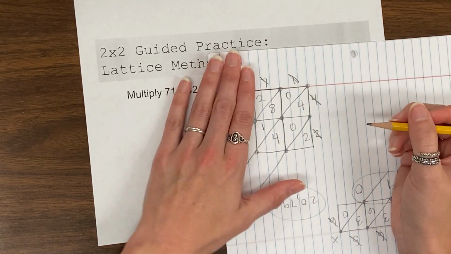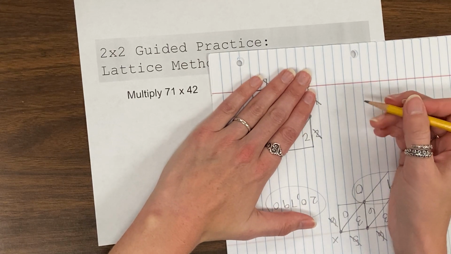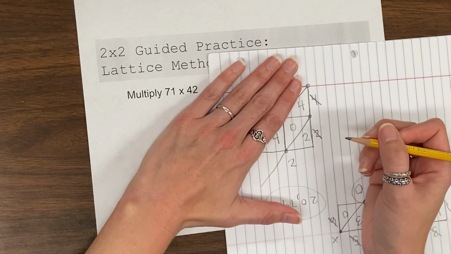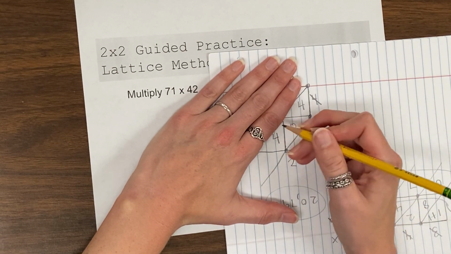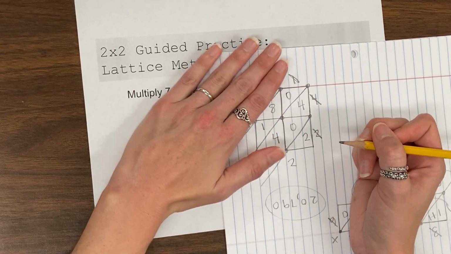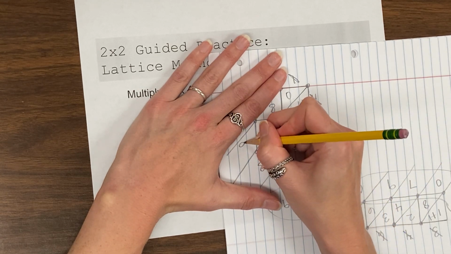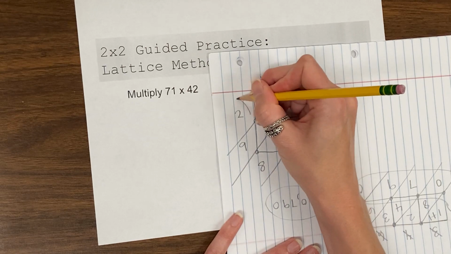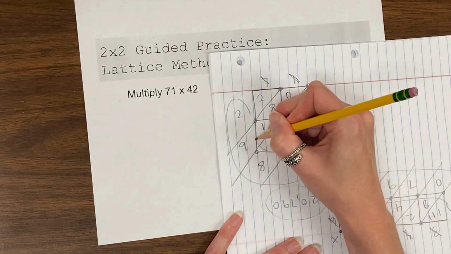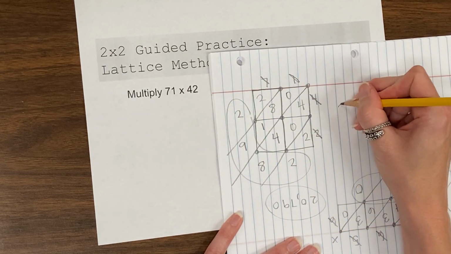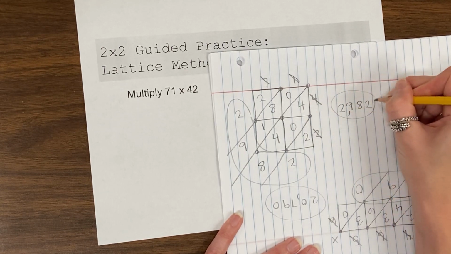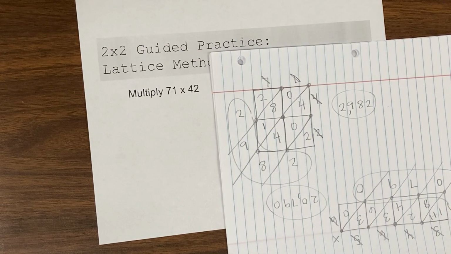So I can cross those out and add my diagonals. 2 plus nothing is 2. 4 plus 0 plus 4 is 8. 8 plus 1 is 9. And then 2 plus nothing is 2. Circle my product and rewrite if I need to: 2, 9, 8, 2, for a total product of 2,982.